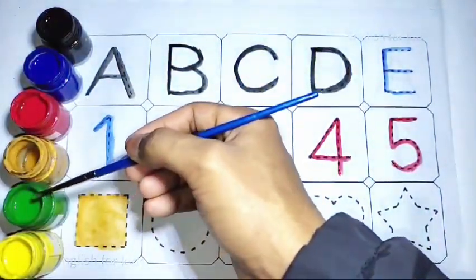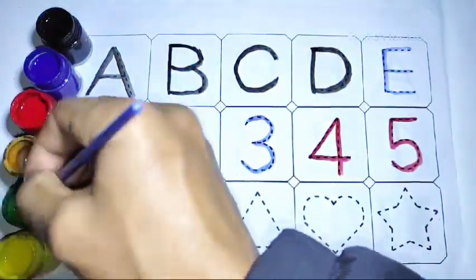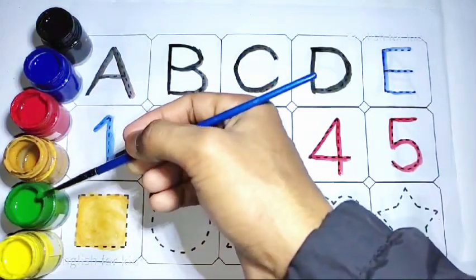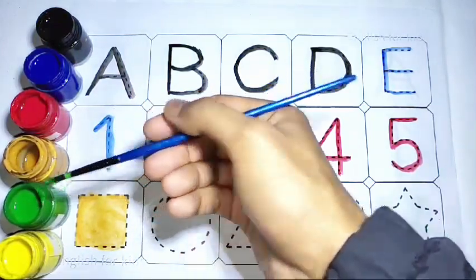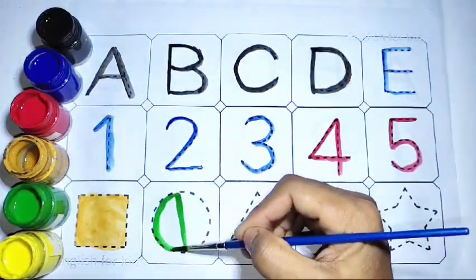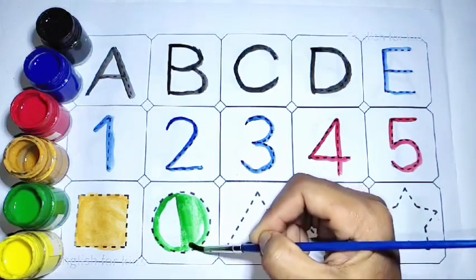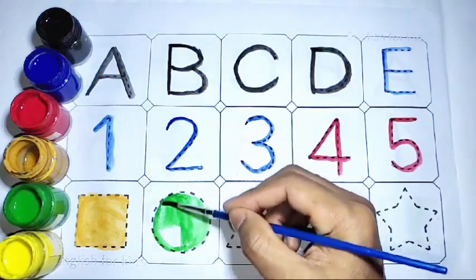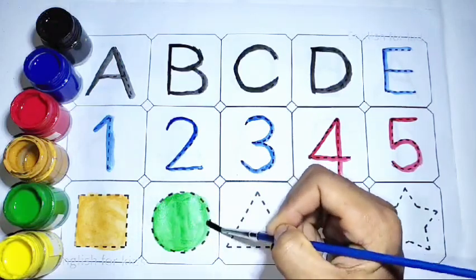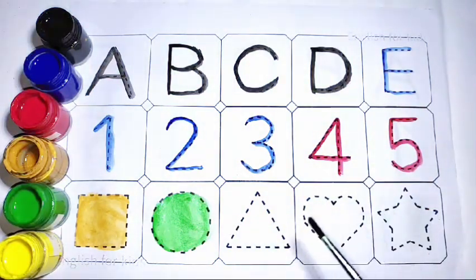Green color. Now we draw the shape of triangle.